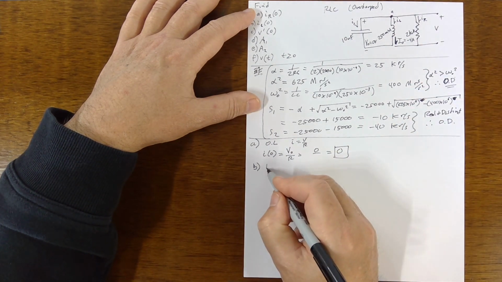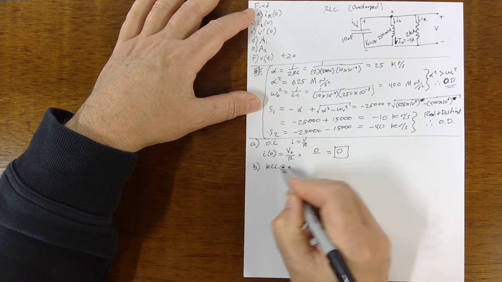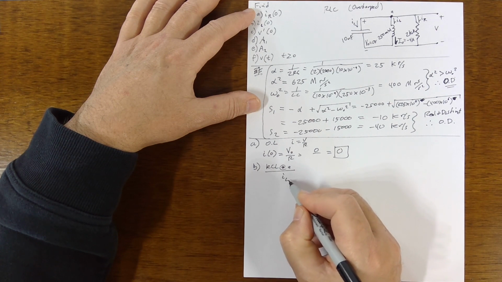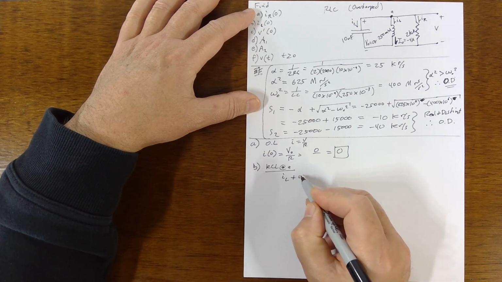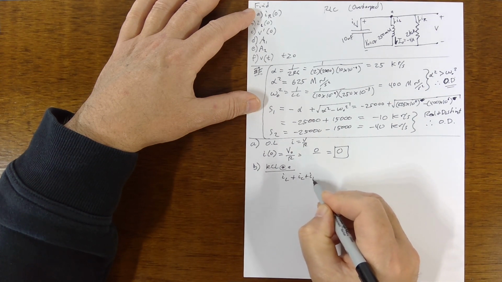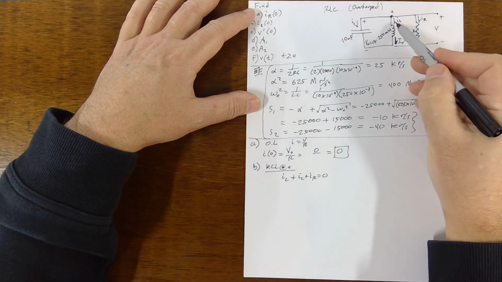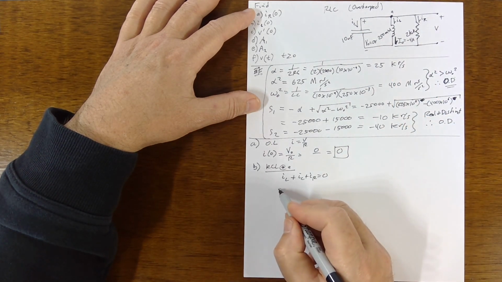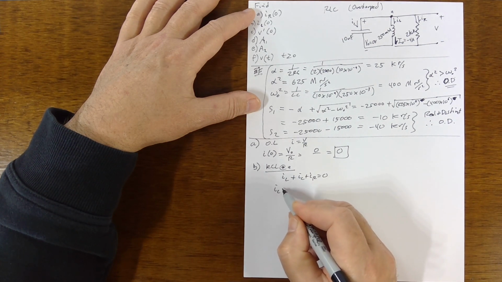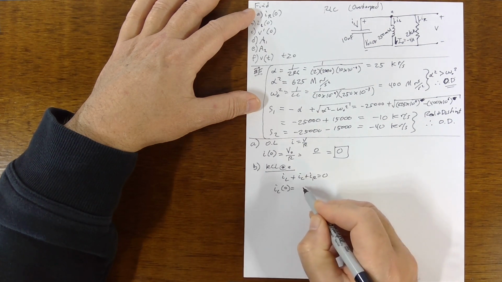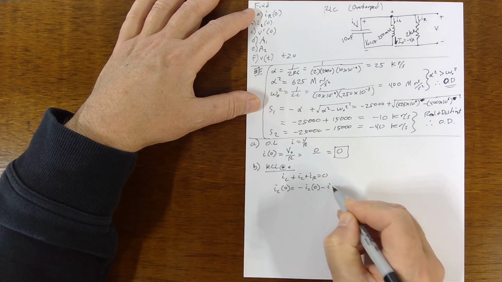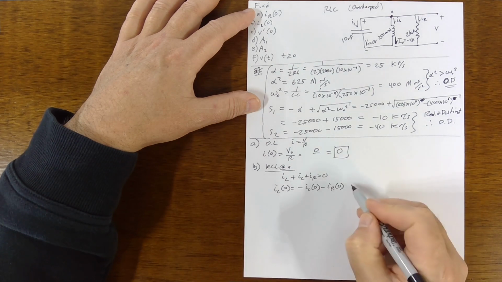So this is KCL at node A. Basically I sub L plus I sub C plus I sub R equals 0. They're all leaving, so they're all positive. And we're interested in I sub C right now. So I sub C at 0 is minus I sub L at 0 minus I sub R at 0.